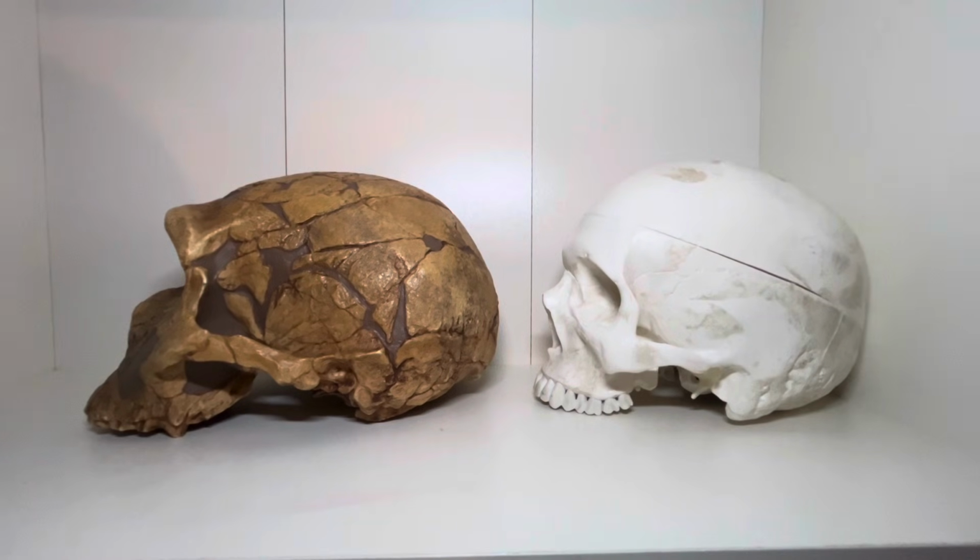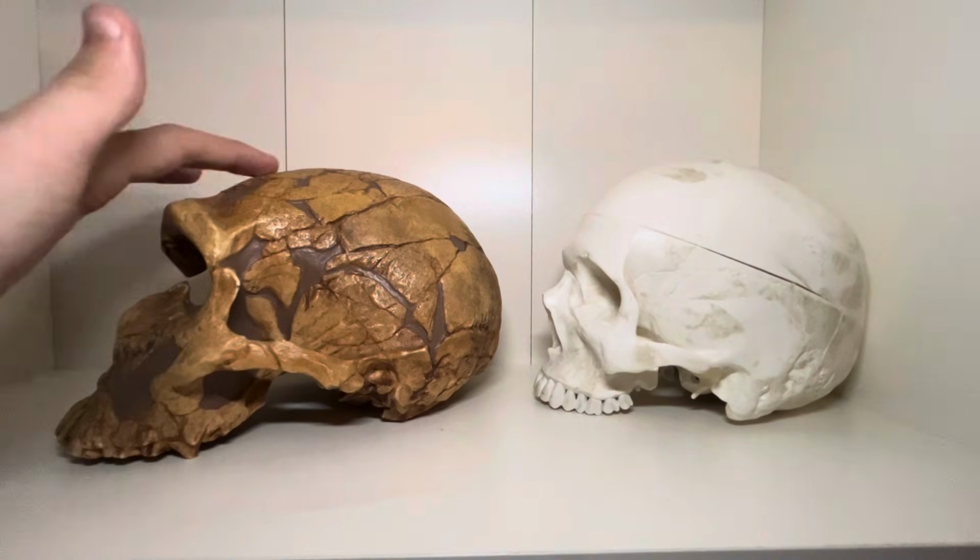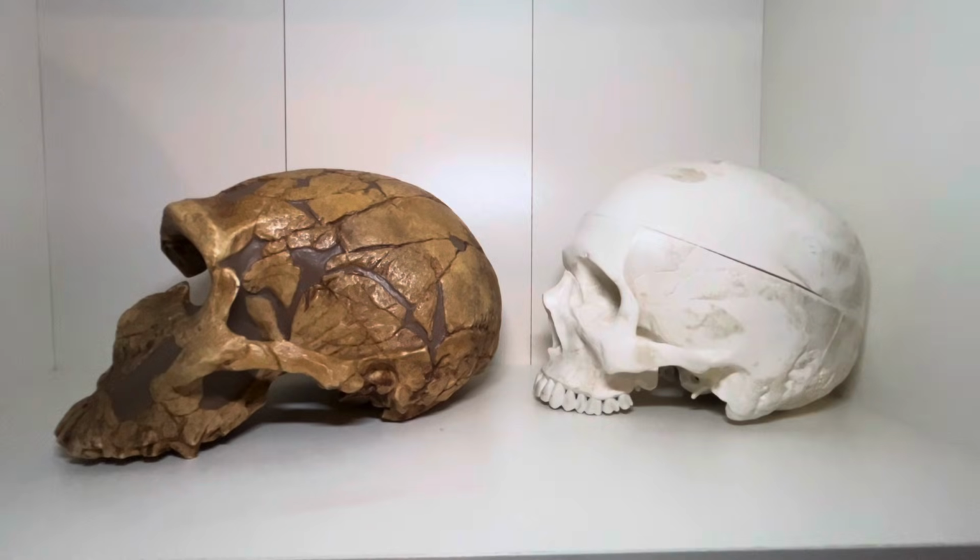Moving from the face to the brain case, the first thing you'll notice is the size and shape of the brain case. Neanderthals actually had a larger brain case size than modern humans, at about 1,500 cubic centimeters, while humans average around 1,400 cubic centimeters, although there is lots of variation. The brain case is largest in the back end of the Neanderthal skull and smallest in the front end due to their sloping foreheads.